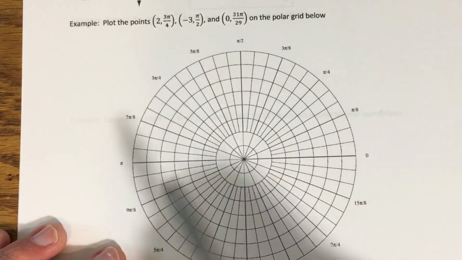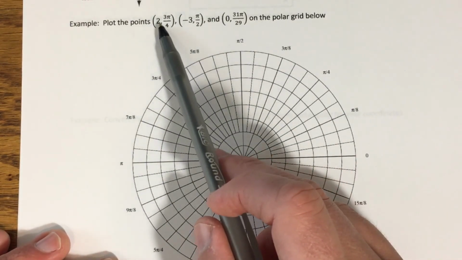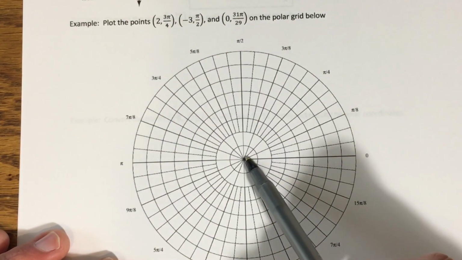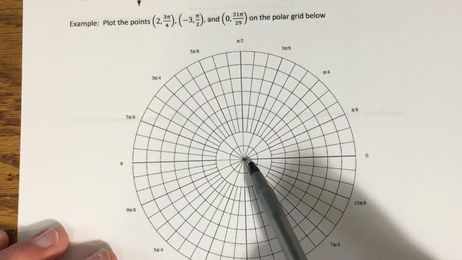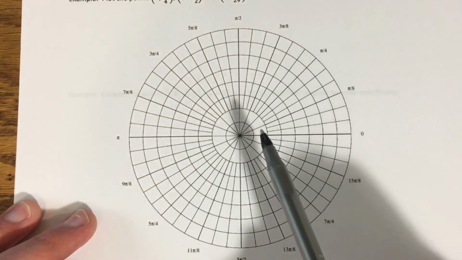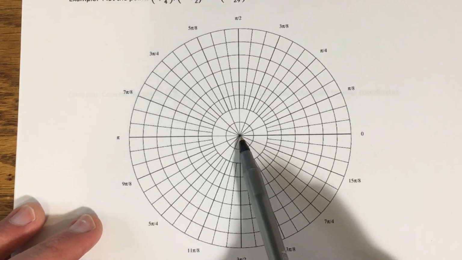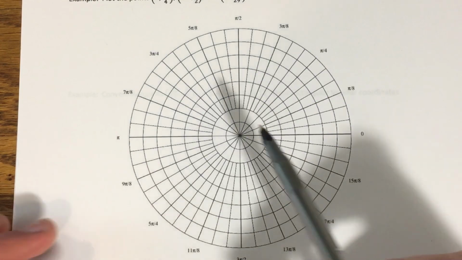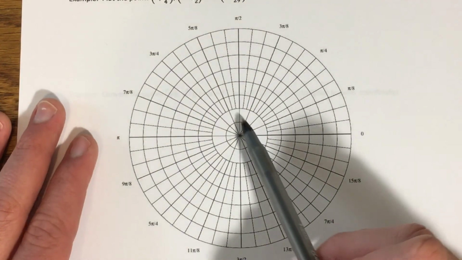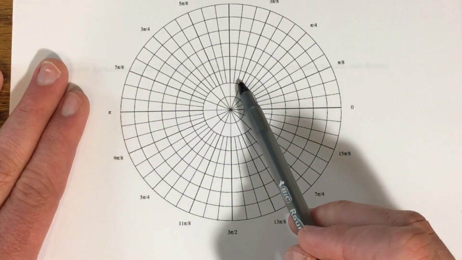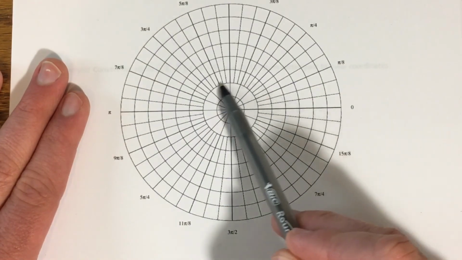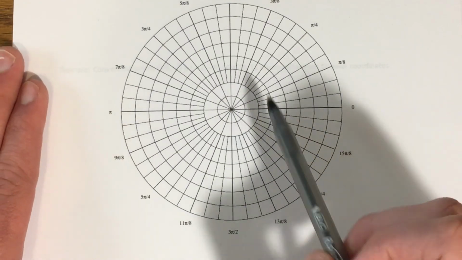So the 2 here means that I'm going to plot my point 2 units away from the origin. I keep calling this the origin, but I should point this out as well. In polar coordinates, we don't call this the origin anymore. We call it the pole, P-O-L-E. So I'm looking for a point that's 2 units away from the pole. That would mean that the point that I want to plot here would be somewhere on this second concentric circle.